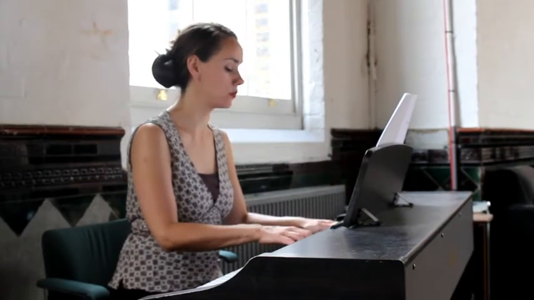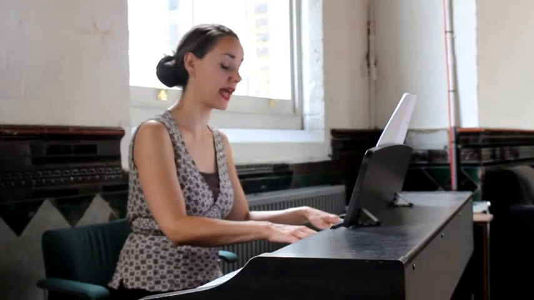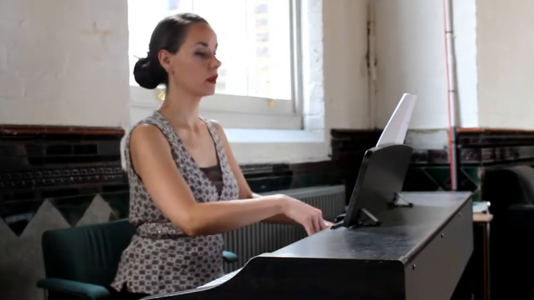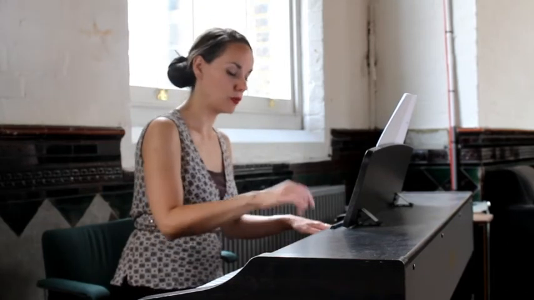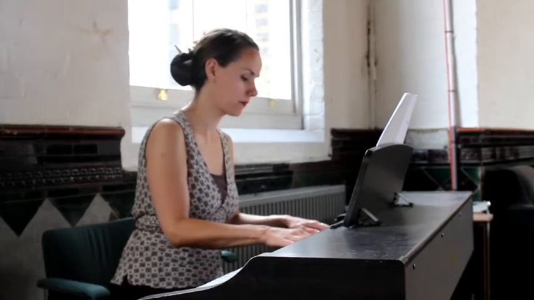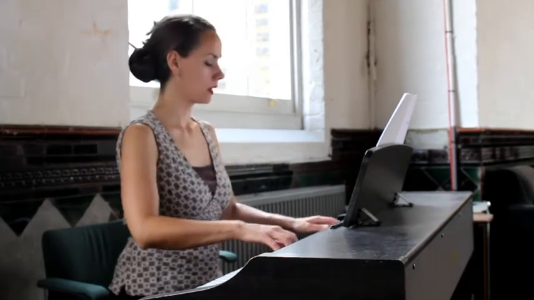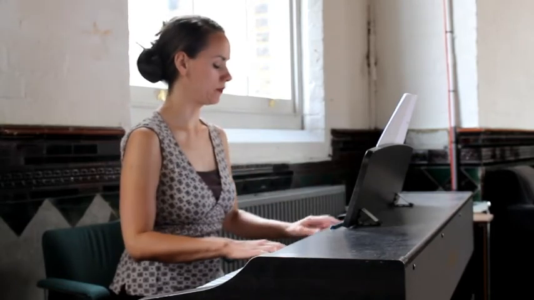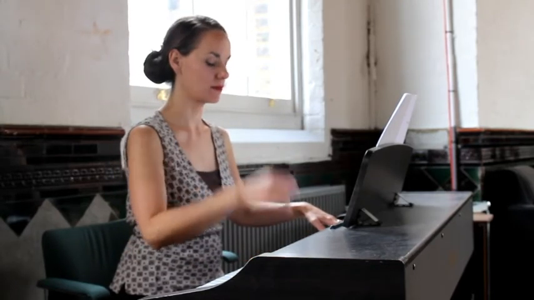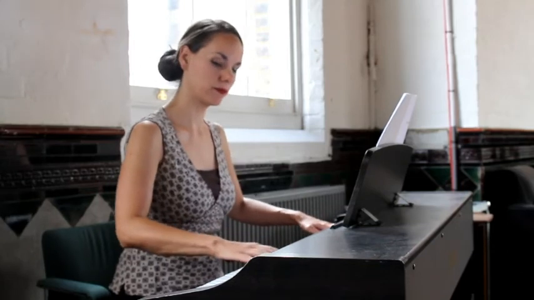Then we have the downward chromatic movement. That's another constant feature throughout the piece. So we get the B flat minor, a little movement up to C, a little wafting sort of melodic gesture upward.